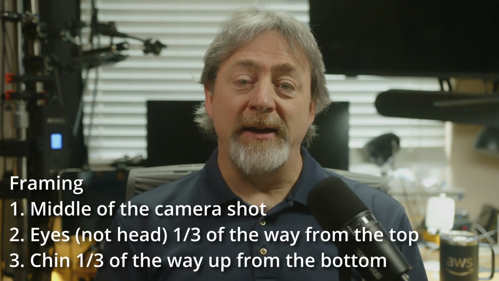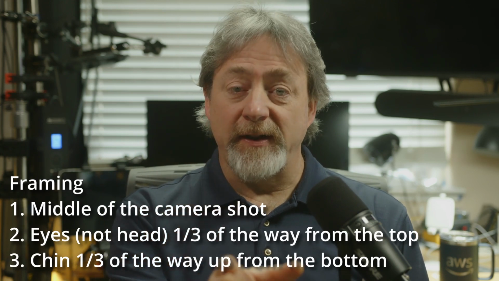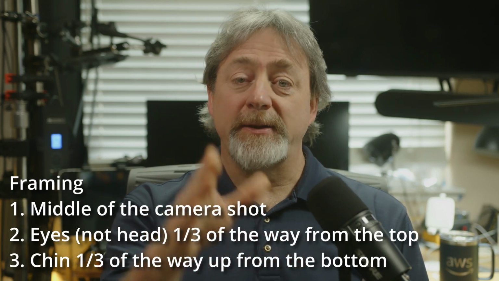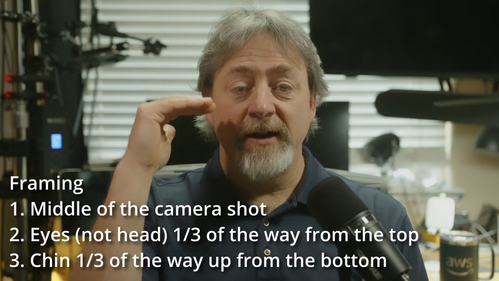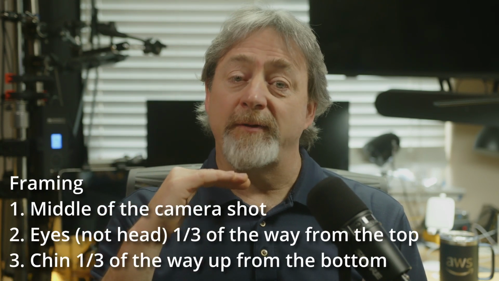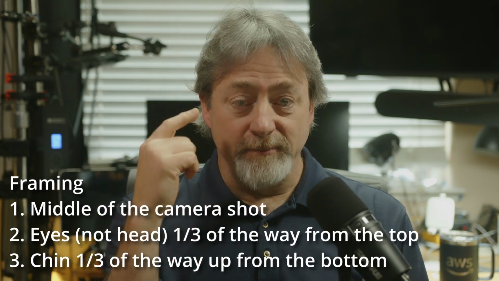When it comes to framing, first of all, position yourself in the middle of the camera. Try to position your eyes about 1/3 of the way down on the frame and your chin about 1/3 of the way up from the bottom. It's the eyes that should be, not the top of the head.